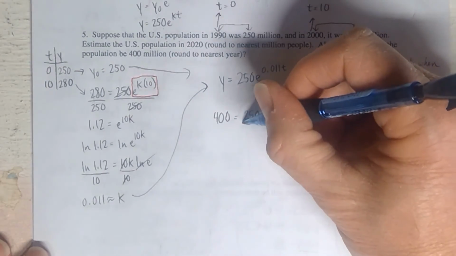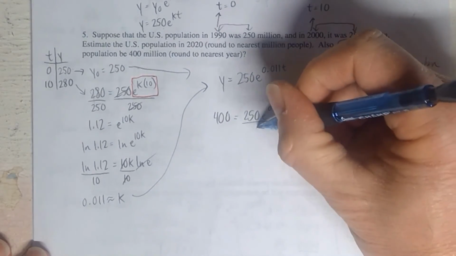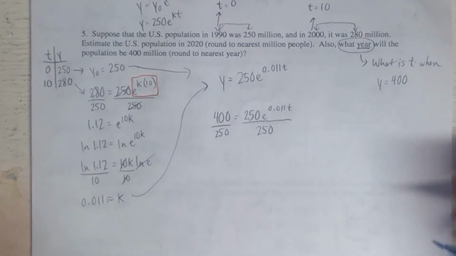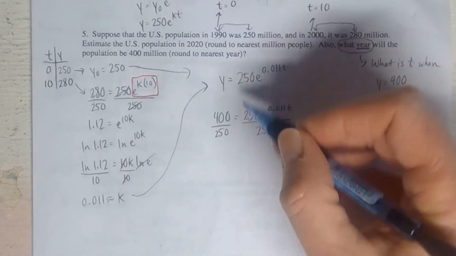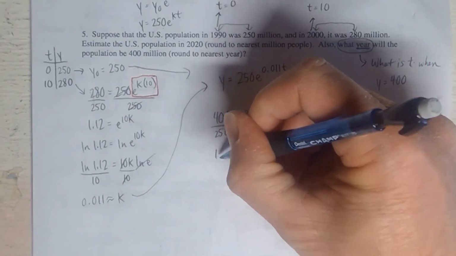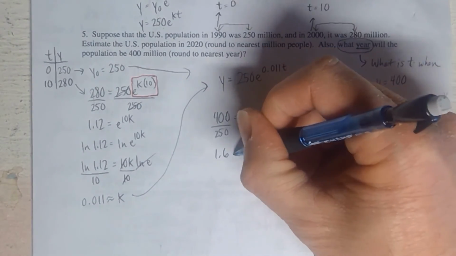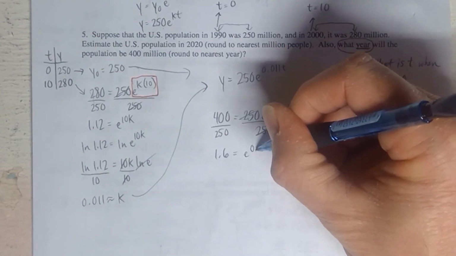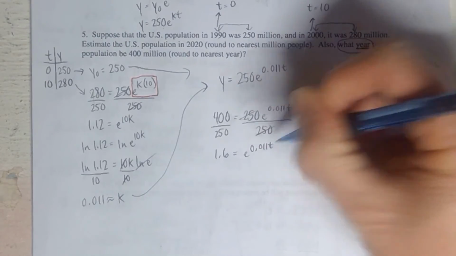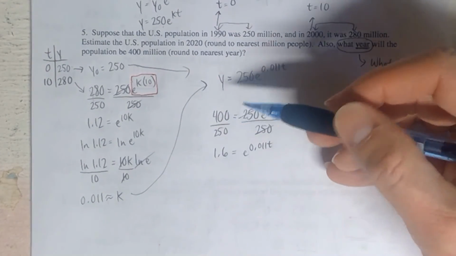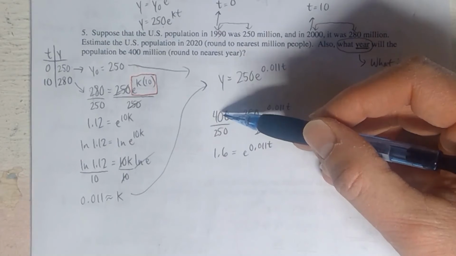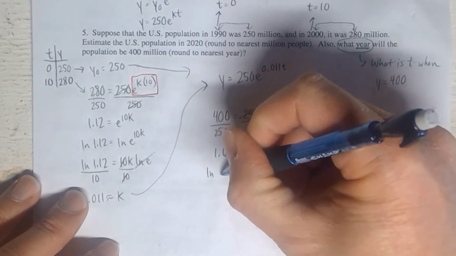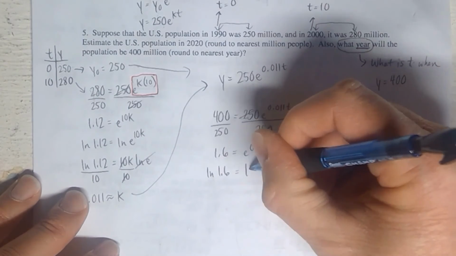Again, I need to divide out by the 250 in order to get the base and the exponent by itself. Again, you do that when the variable's in the exponent. Okay, 400 divided by 250 is equal to exactly 1.6. And so let's use the decimal equivalent there. It's better than using the fraction. Some people may want to just reduce that to lowest terms right there, but it's better to do the decimal. It's easier. Again, we take the ln of both sides.